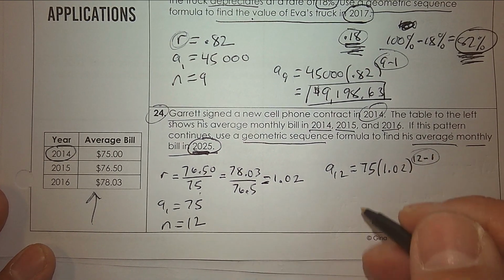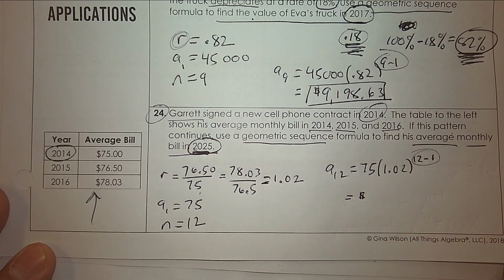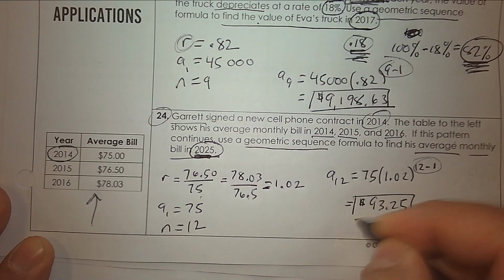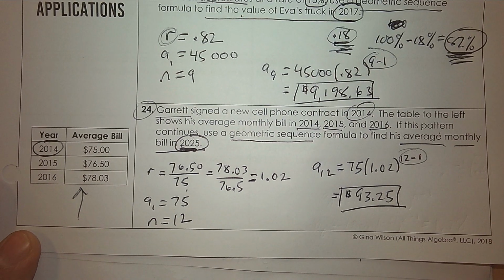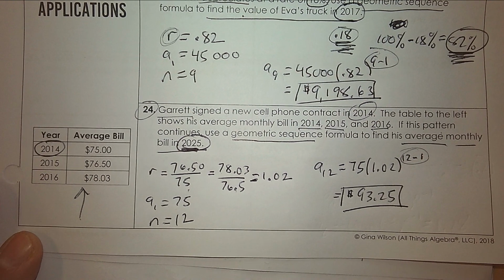So in the year 2025, how much would his cell phone bill be that month? And the answer is $93.25. All right. There's your lesson on geometric sequences, Mr. G Math.